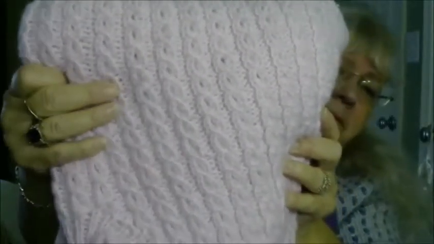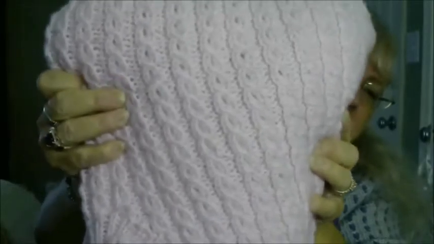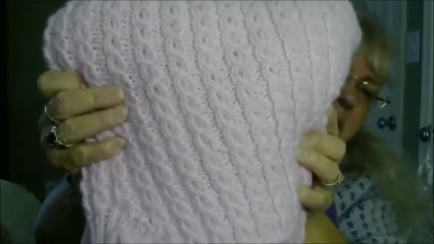It's a little small cable called a yarn over cable. You're going to knit your swatch in this so that you can knit it true to gauge. And then after you knit your 4x4, you're going to use a ruler and measure how many stitches across it takes to equal 1 inch.